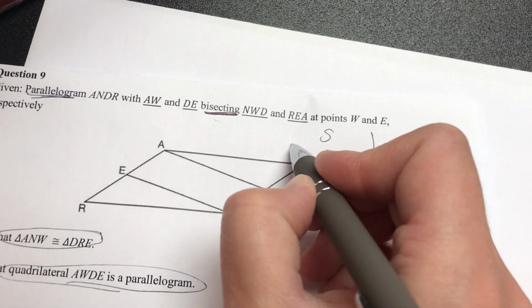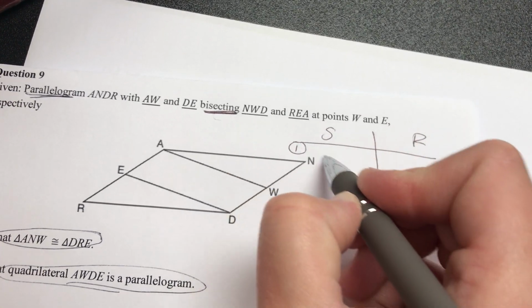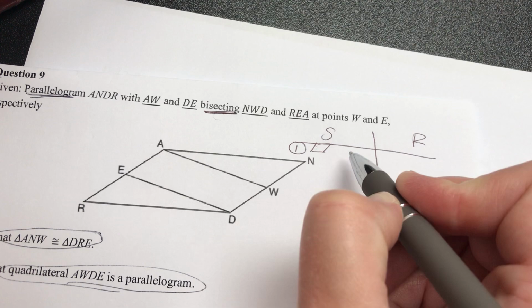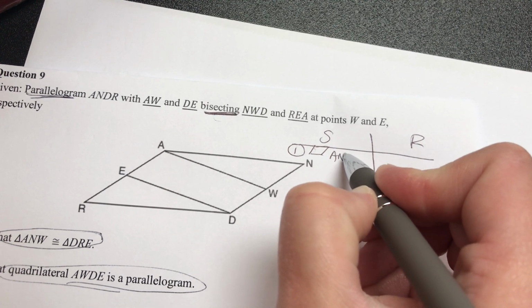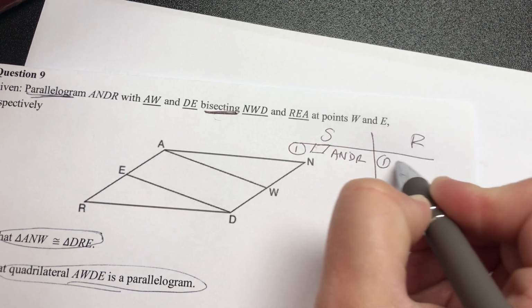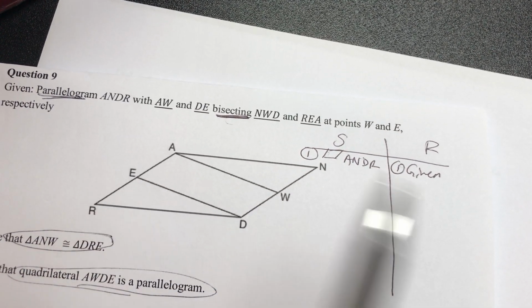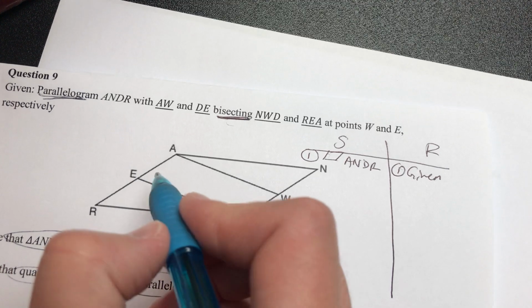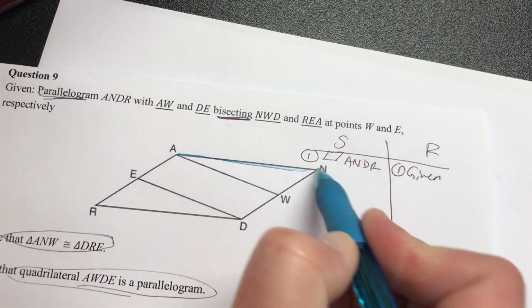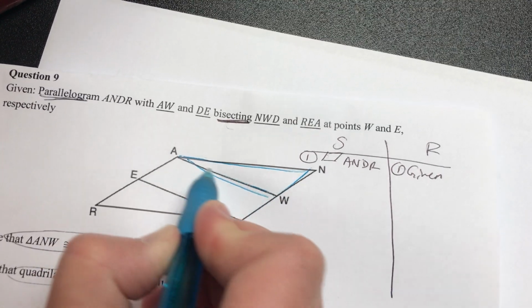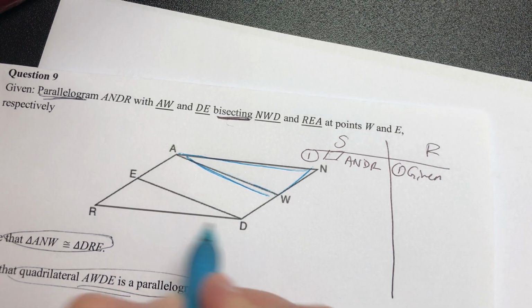So I'm going to start here with, again, my given. So parallelogram, this is the symbol for parallelogram. You are allowed to use that symbol. ANDR, that's given. Okay. So now I'm going to focus my attention on these triangles. So ANW and DRE.